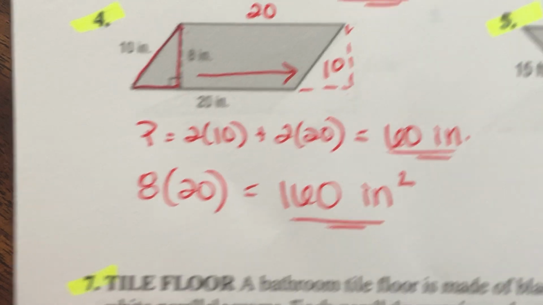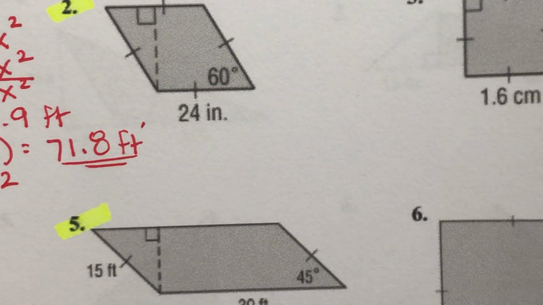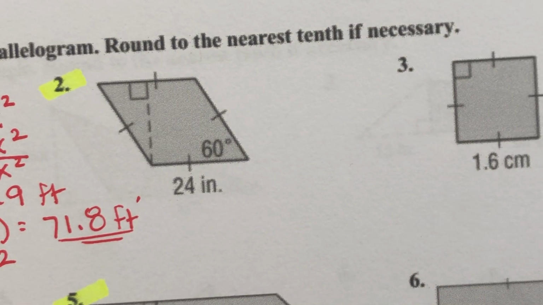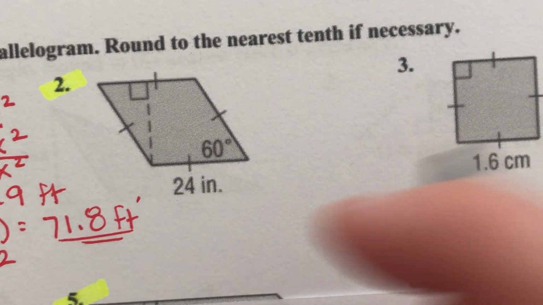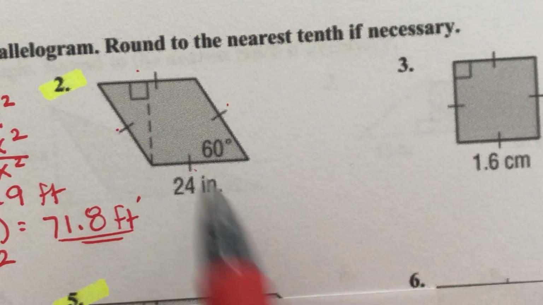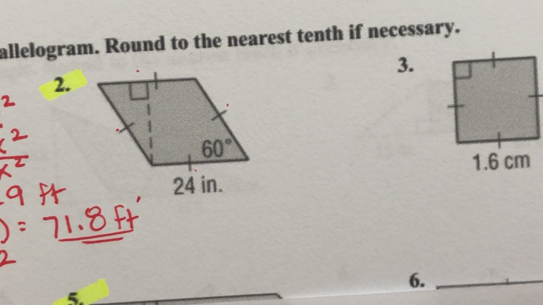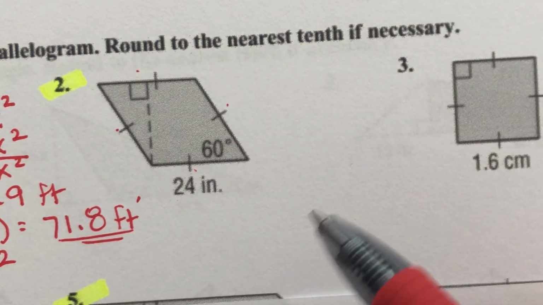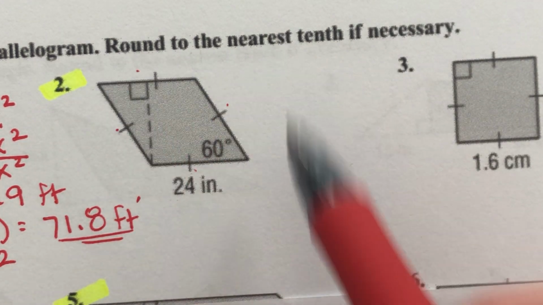All right, so the next two just have a couple more steps involved. I'm probably going to have to have paper here. All right, so we have to find the perimeter. That one's going to be the easiest because all four sides are marked congruent. This is a rhombus, right? A type of parallelogram. So we're going to add all four sides up.